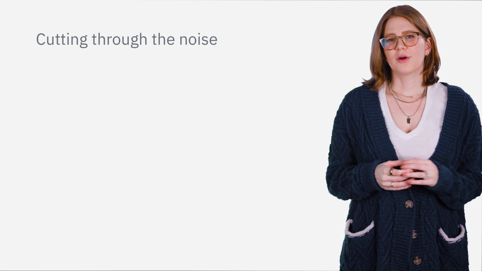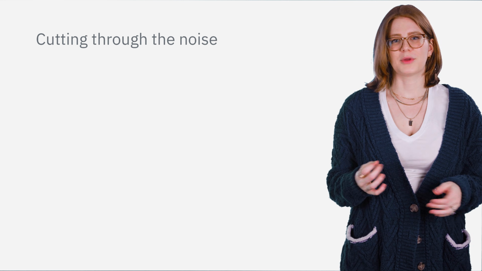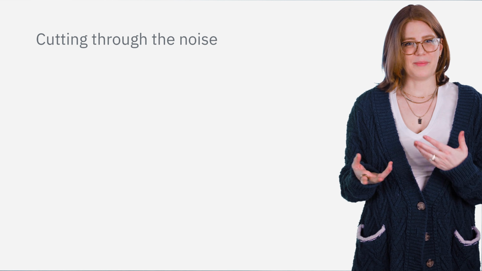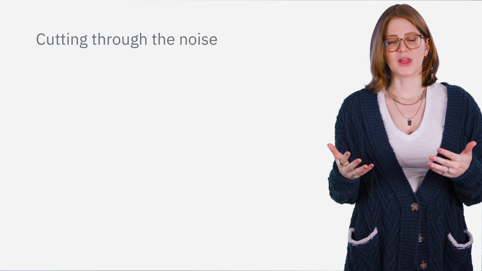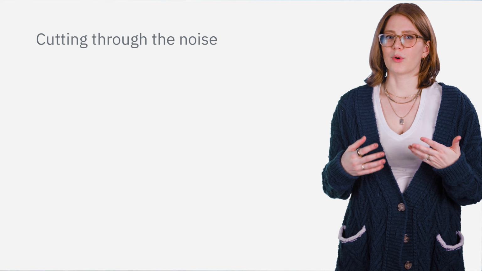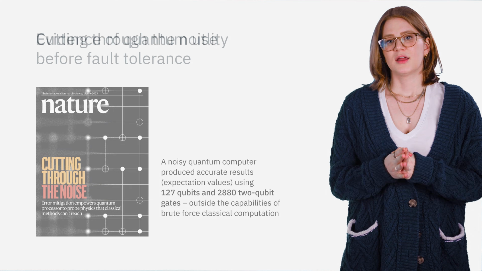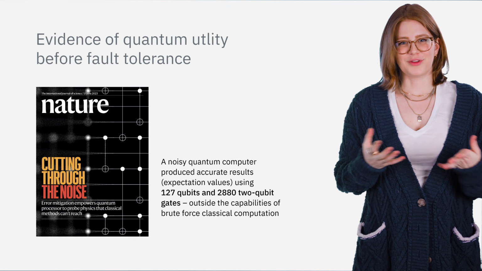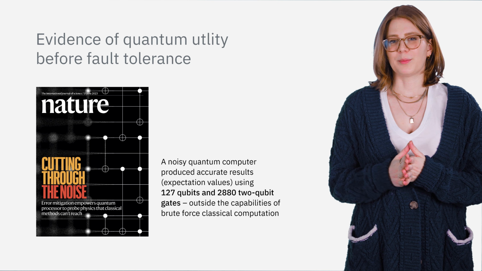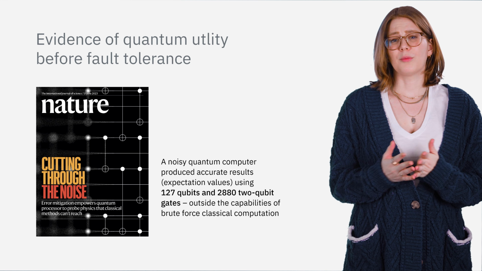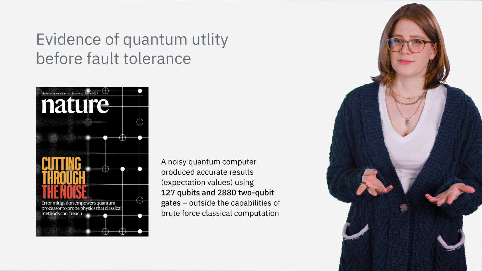Now, we are going to walk through a real example from a very influential paper IBM published a couple years ago, called Evidence for the Utility of Quantum Computing Before Fault Tolerance. Now, this paper, which we abbreviate fondly as the utility paper, became a very influential paper in the field of quantum computing almost immediately upon publication.